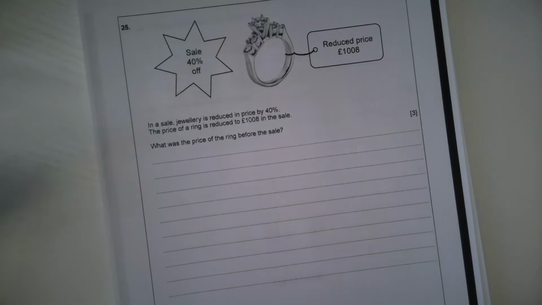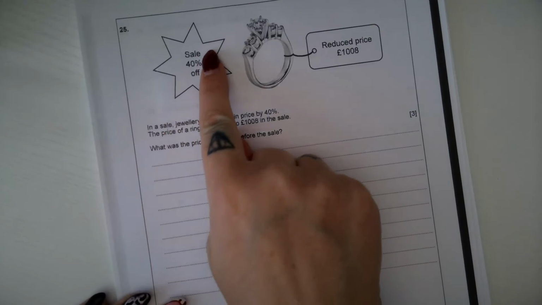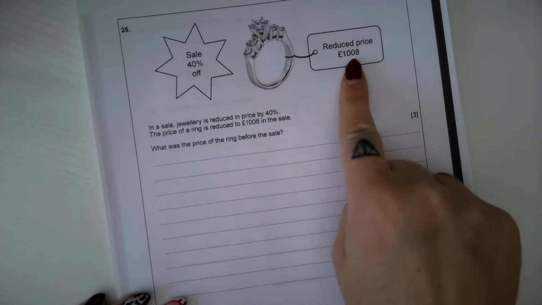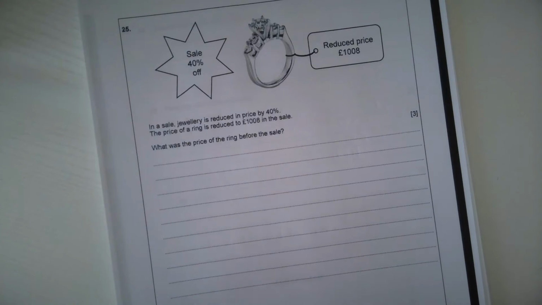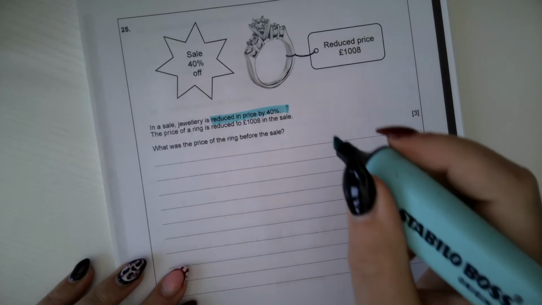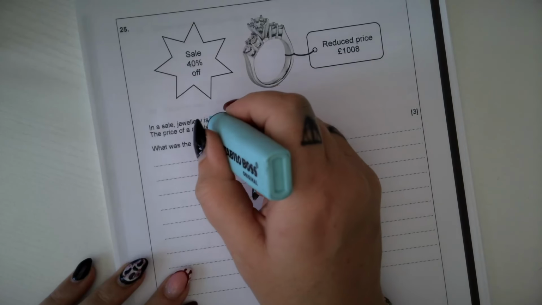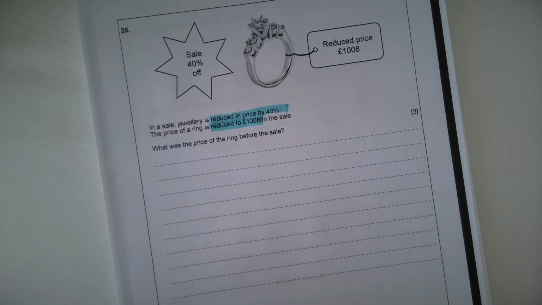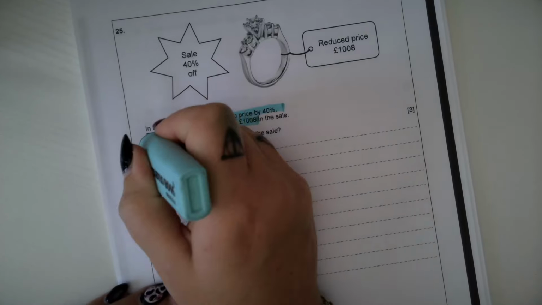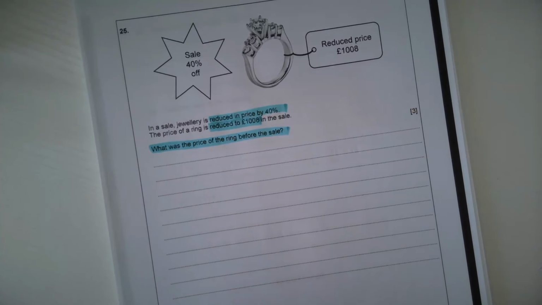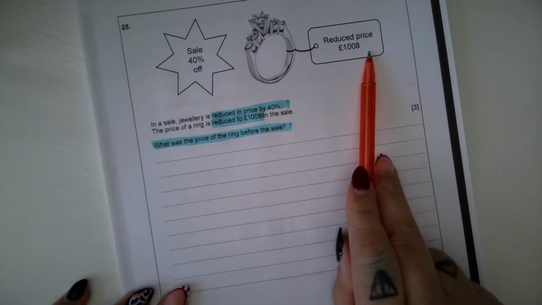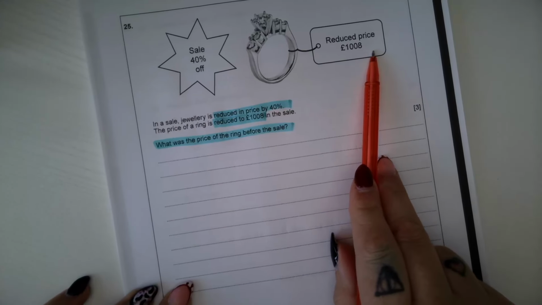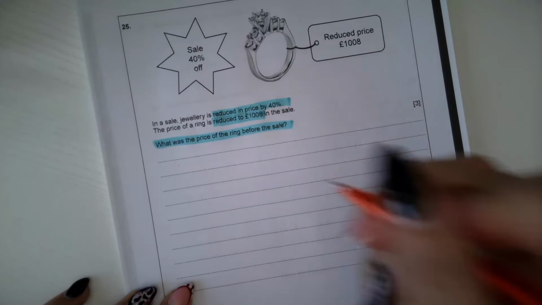Question 25. So we've got a sale, 40% off, a ring, and its reduced price is £1,008. In a sale, jewellery is reduced in price by 40%. The price of the ring is reduced to £1,008 in the sale. What was the price of the ring before the sale? So we're trying to find the original value. With 40% off, it costs £1,008, okay? So the original price would be 100%.